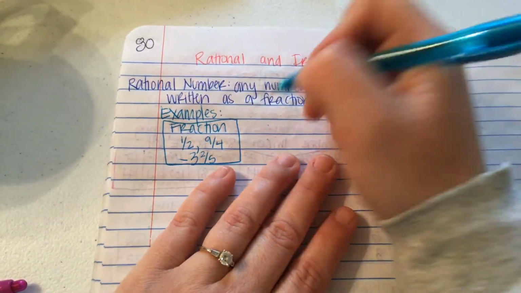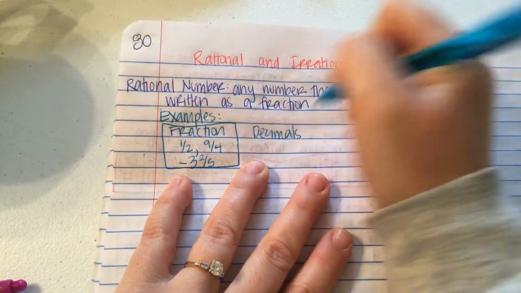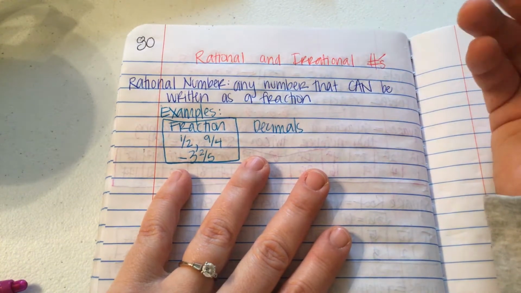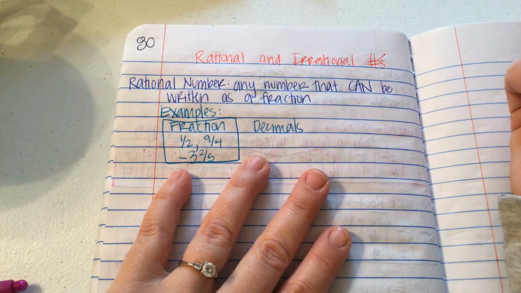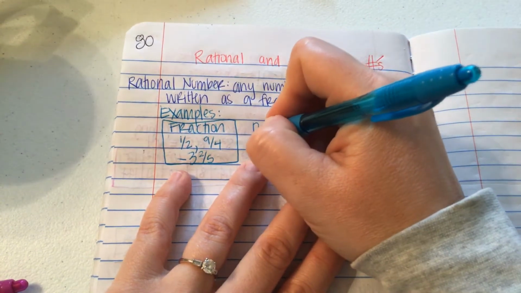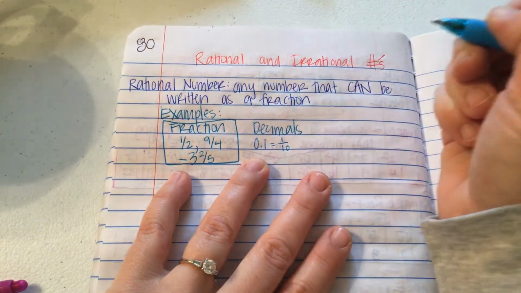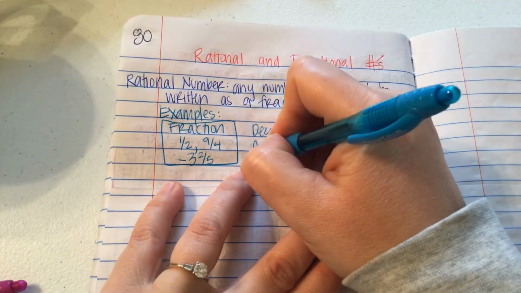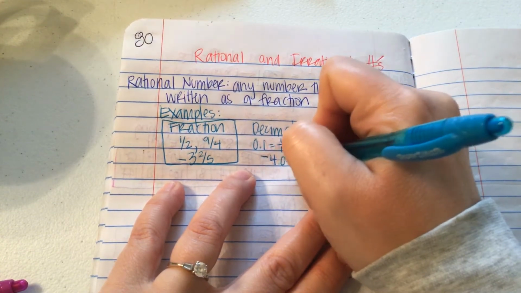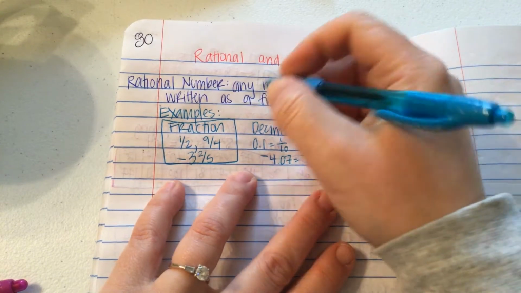We've done some work with decimals. Can decimals be written as fractions? Yeah, a decimal can be written as a fraction because you just read it correctly, right? Like 0.1 is really 1/10. Negative 4.07 is really negative 4 and 7/100.